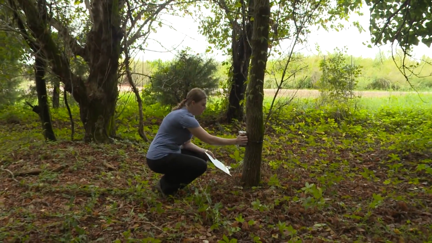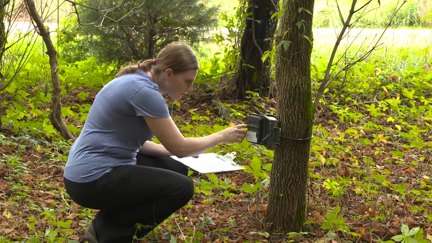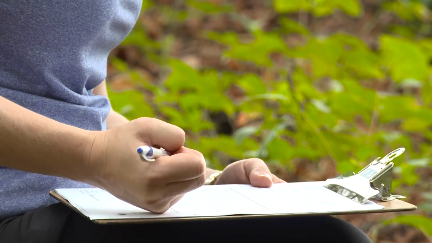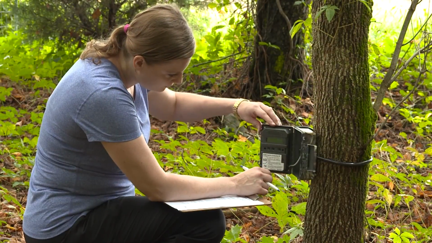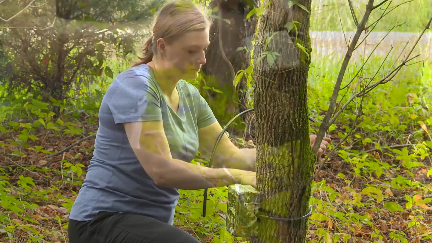Open the camera to see if it is taking photos. Check the box on your deployment sheet to indicate if the camera is working or not. Turn the camera off. Unlock the camera and bring everything back with you.